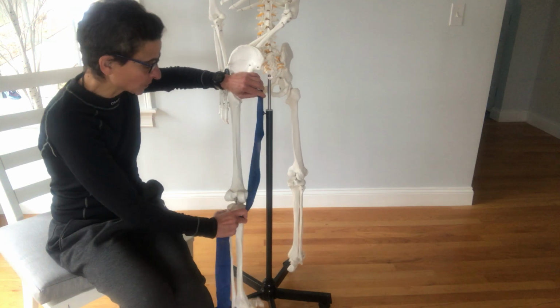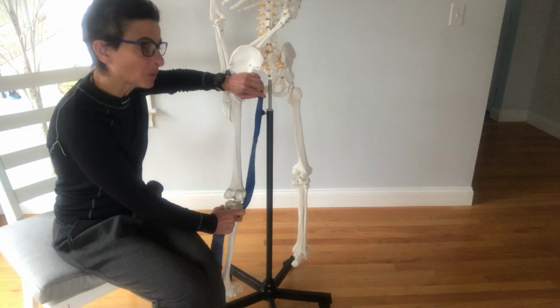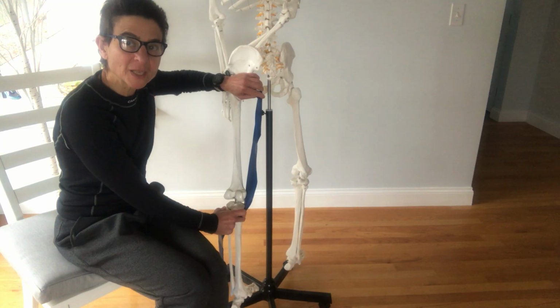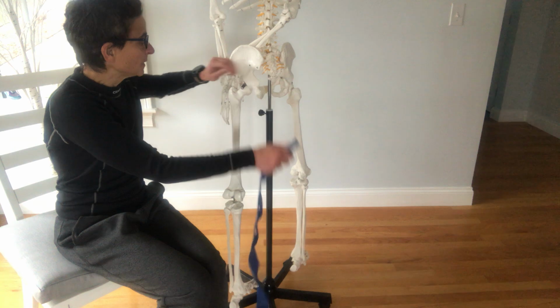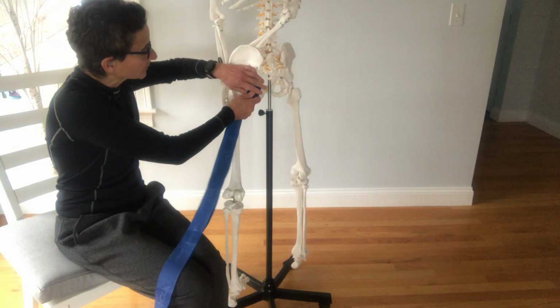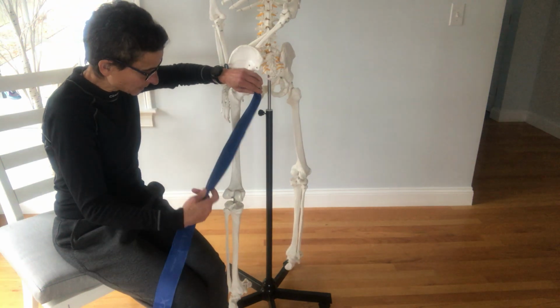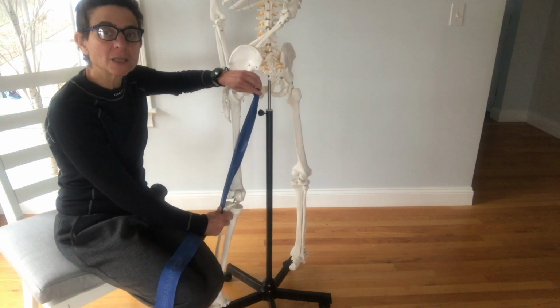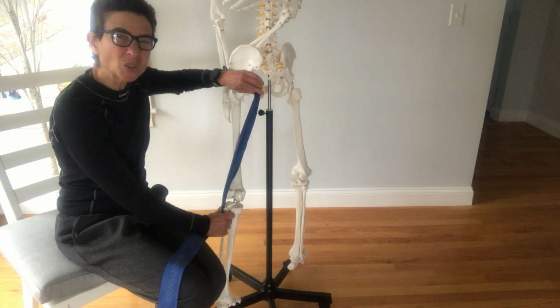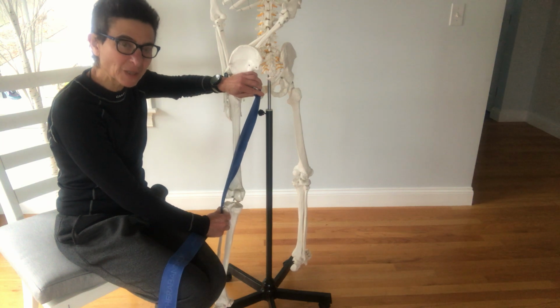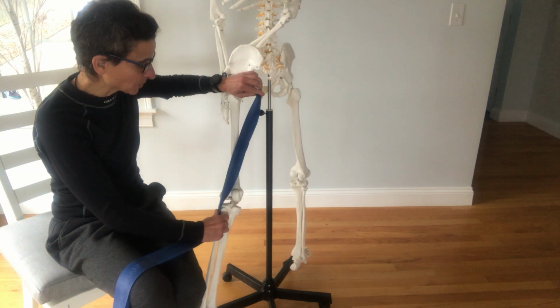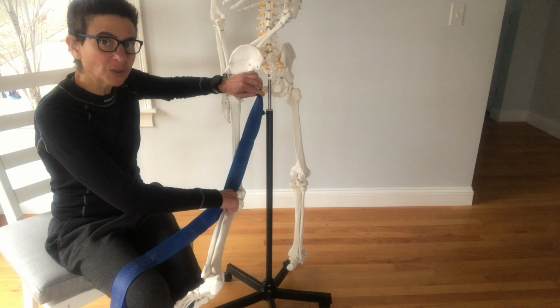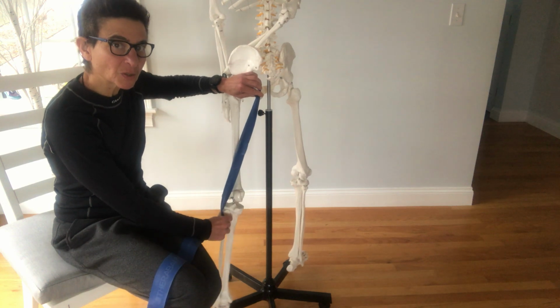Hip extensor, knee flexor. Both of those are innervated by the sciatic nerve. The lateral hamstring, biceps femoris: ischial tuberosity down to the head of the fibula. That would be the long head of the biceps femoris. Hip extensor, knee flexor, sciatic nerve.